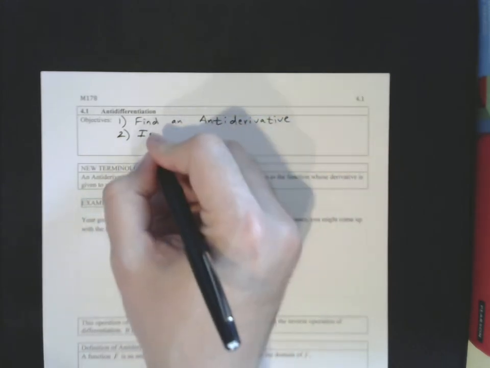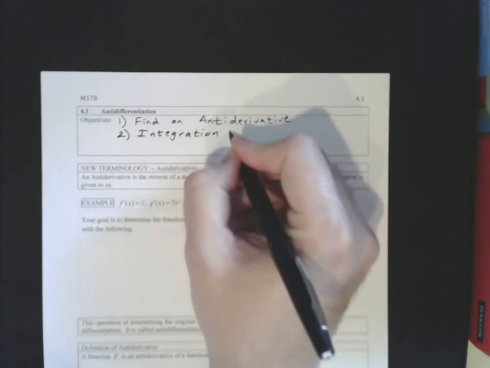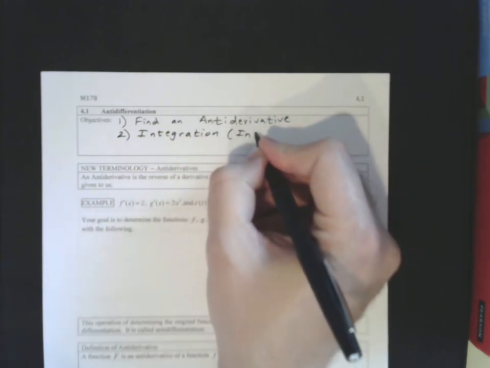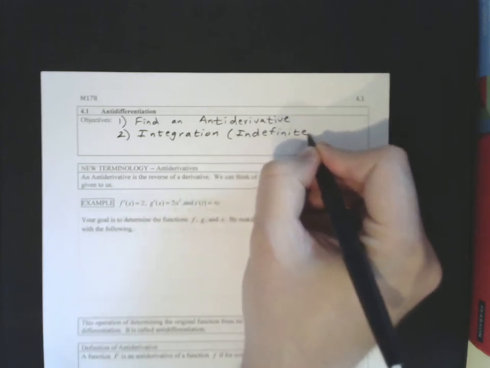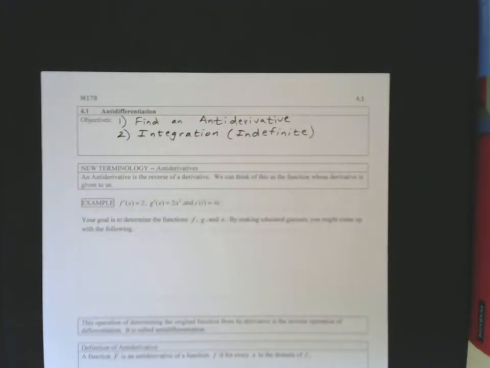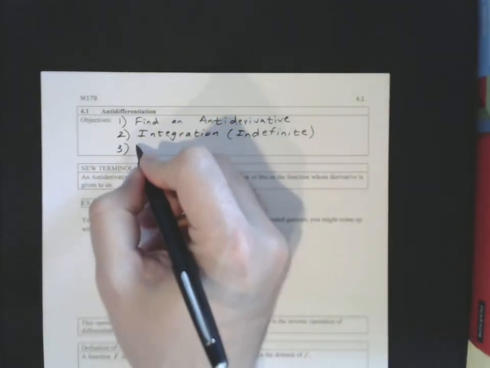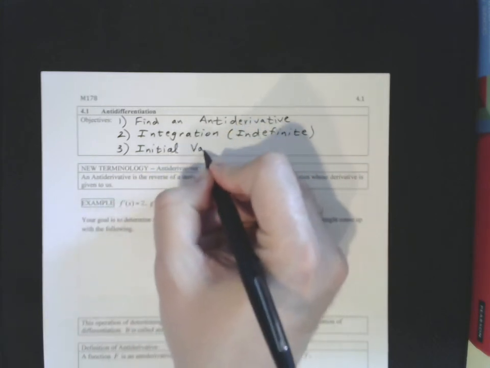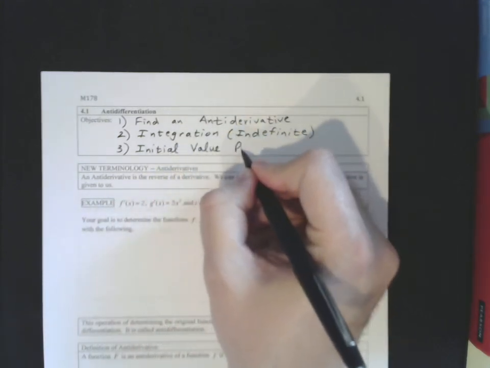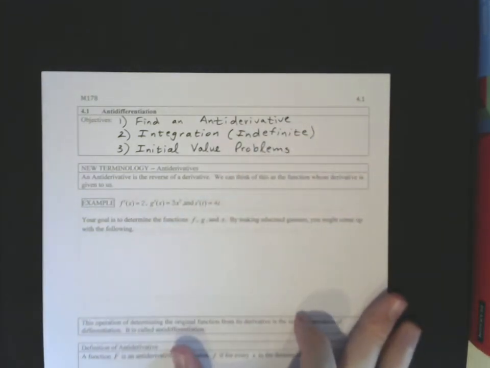And then we need to talk about the actual process of integration. And there's 2 types of integration. There's indefinite and definite, and we're going to be focusing on indefinite first. And that'll make more sense when we introduce what definite is. And then we're going to be looking at what's called initial value problems. And we'll talk about what those are and what that means.